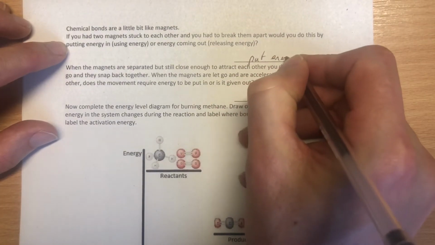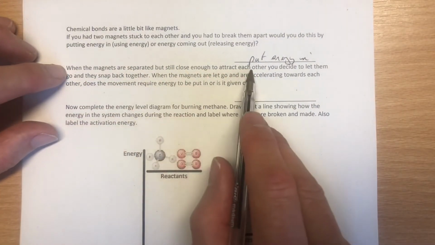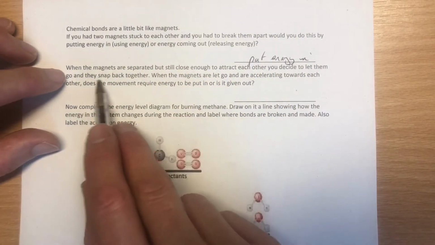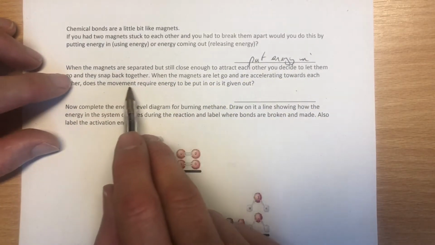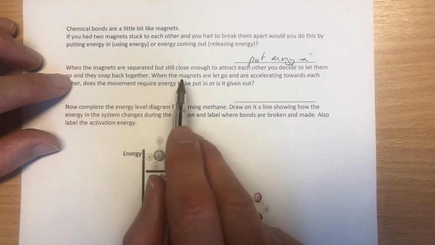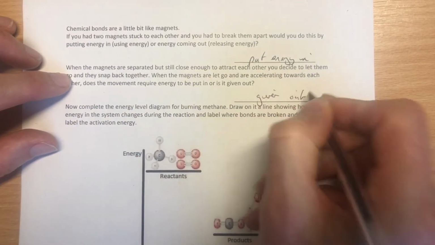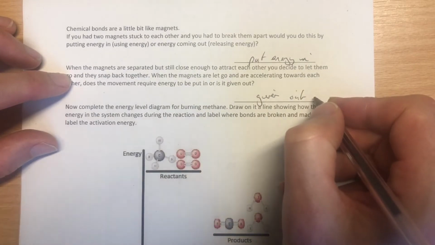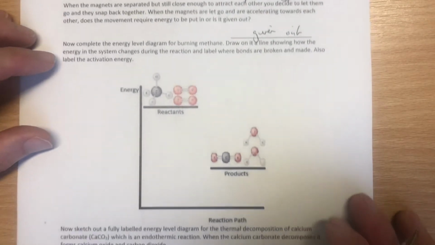Likewise, when the magnets are separated but still close enough to attract, you decide to let them go and they snap back together. When the magnets are let go and are accelerating towards each other, does the movement require energy to put in, or is it given out? The answer is given out. Okay, so breaking bonds, energy in; making bonds, energy out. That's what you need to remember.